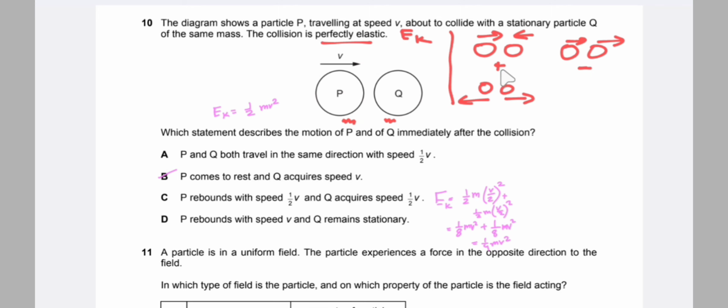If they are moving in opposite directions we add, and if they are moving in the same direction we subtract. Momentum is always conserved, so momentum before collision is equal to momentum after collision, where momentum is equal to mass times velocity.